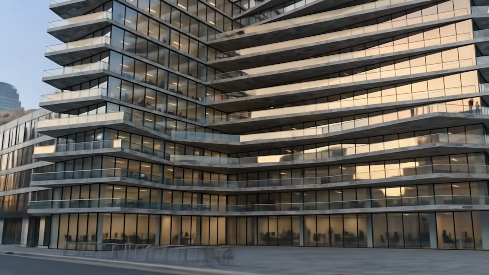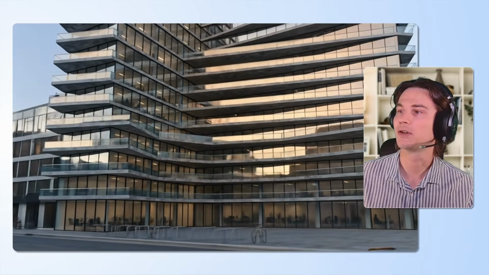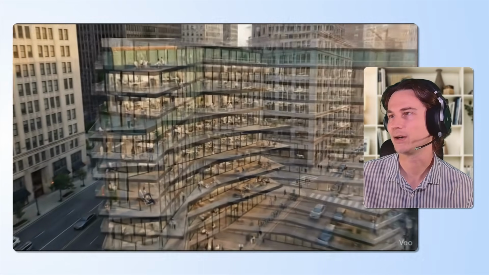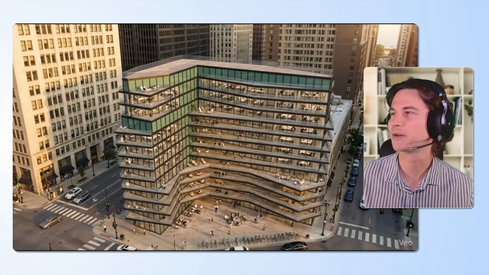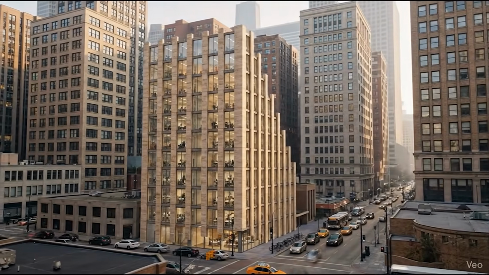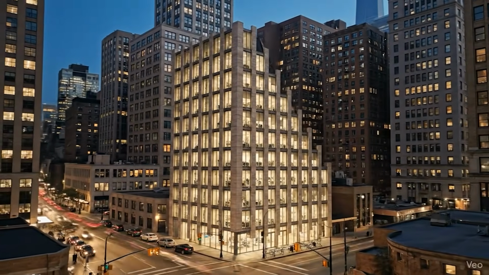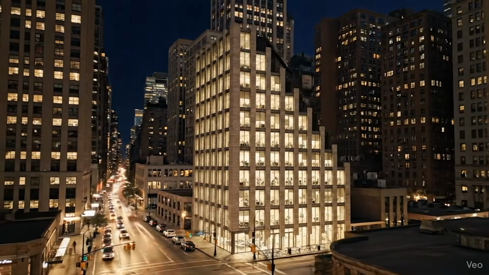And as you can see, sometimes mistakes are still made, where traffic drives over the sidewalk, things like that. Or here you can see the side of the building is not quite accurate. But to create short clips, like 5-second clips, it works pretty well. And it respects the geometry really well. And the prompt is also very easy.